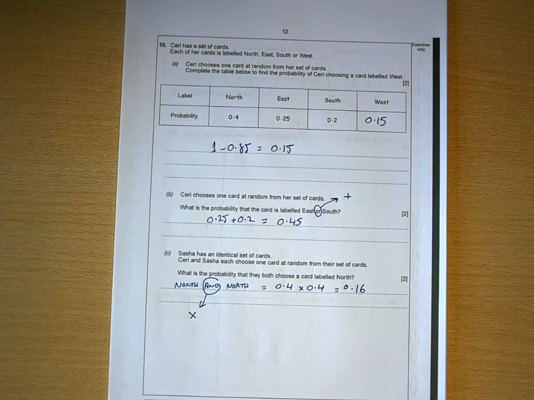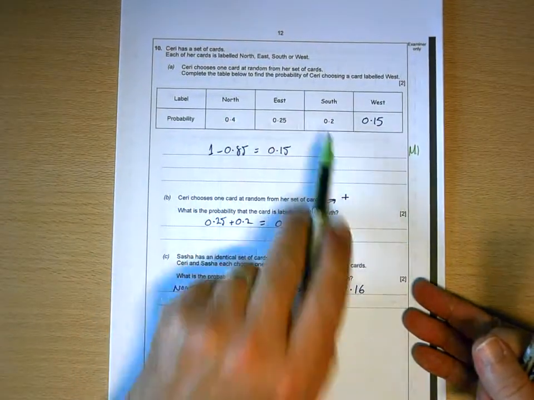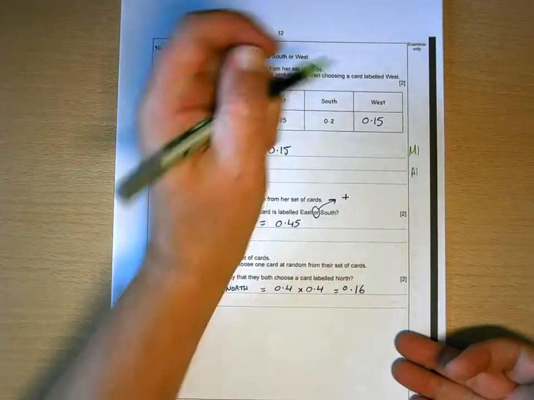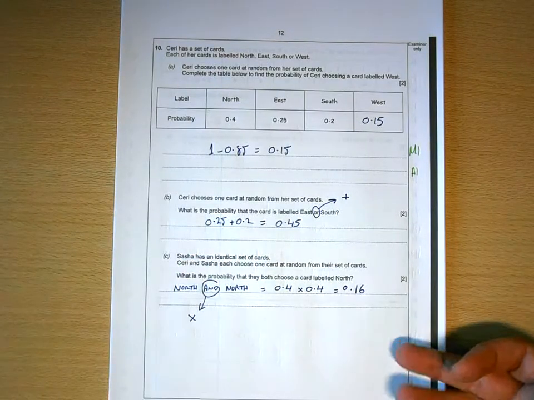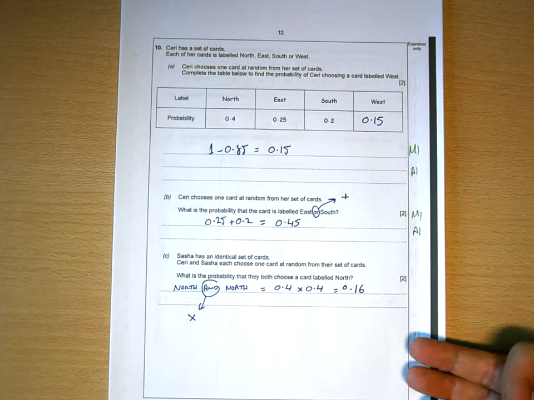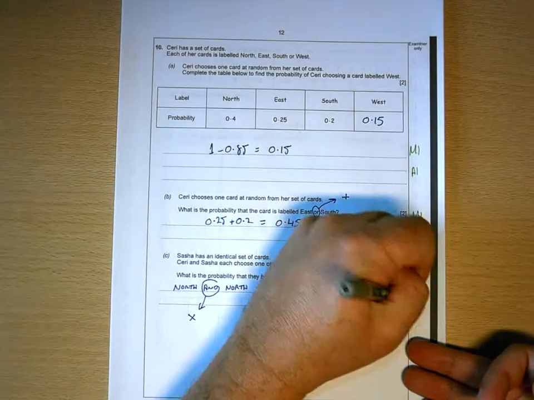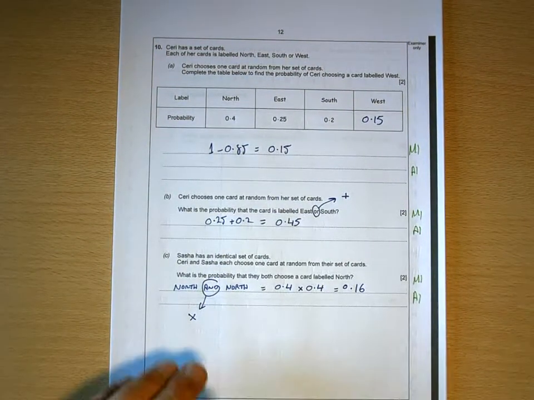Okay, so marks for that. 1 mark for correctly subtracting what you know from 1. 1 mark for the correct answer. 1 mark for adding the right probabilities. 1 mark for the answer. 1 mark for multiplying the correct probabilities. 1 mark for the answer.